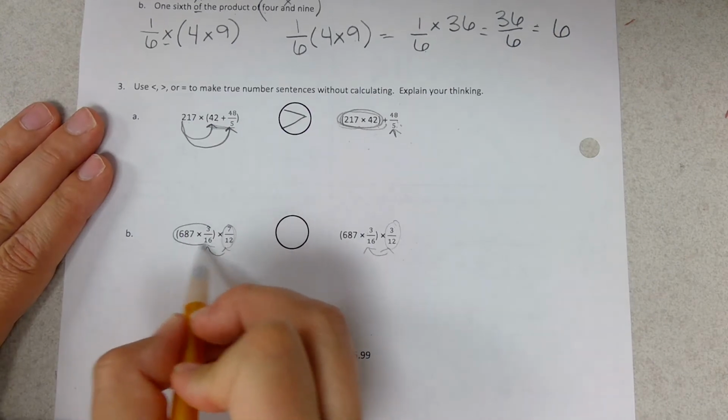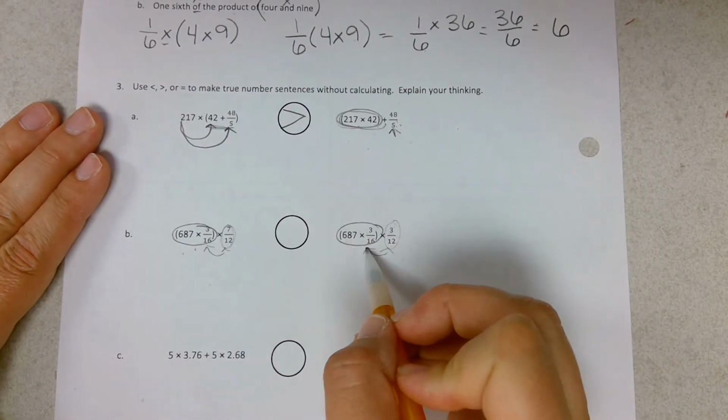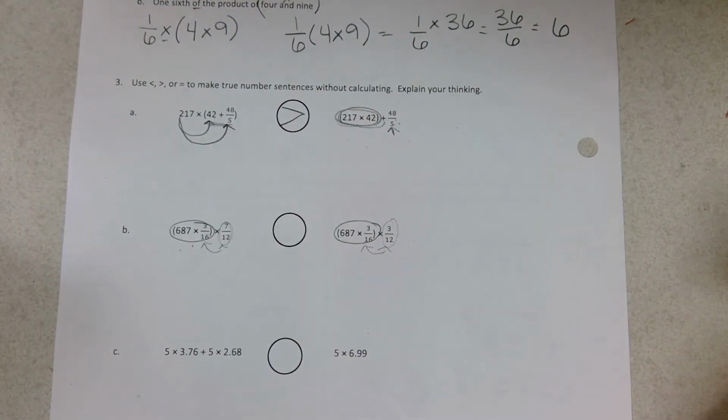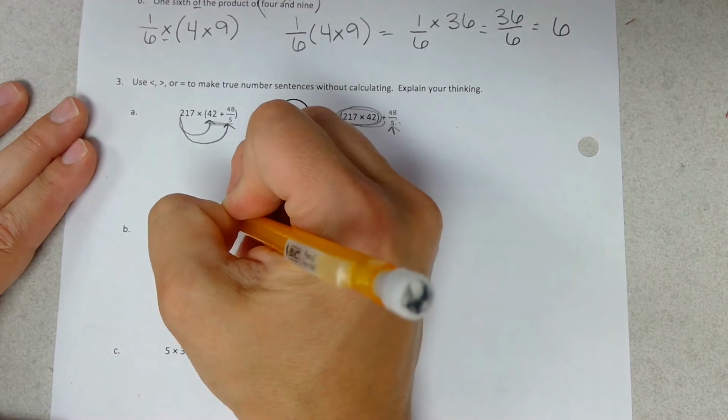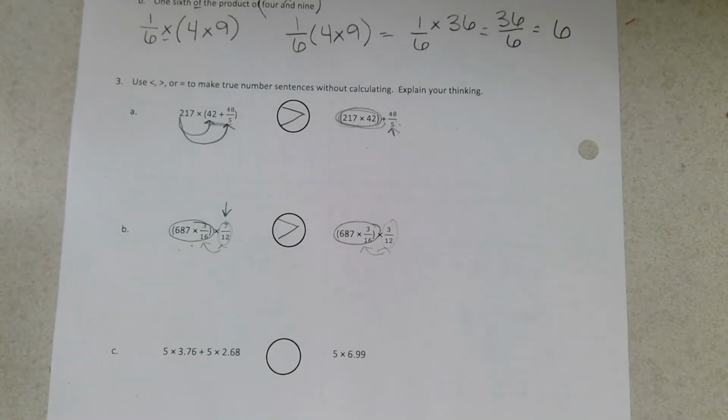So these two numbers, these are exactly the same. So no matter what, this is going to multiply to be the same. 7/12 and 3/12. That's where you're going to have to look. Well, which fraction is the bigger fraction? 7/12 is. And so that means that when I multiply it, that number is actually going to be bigger.